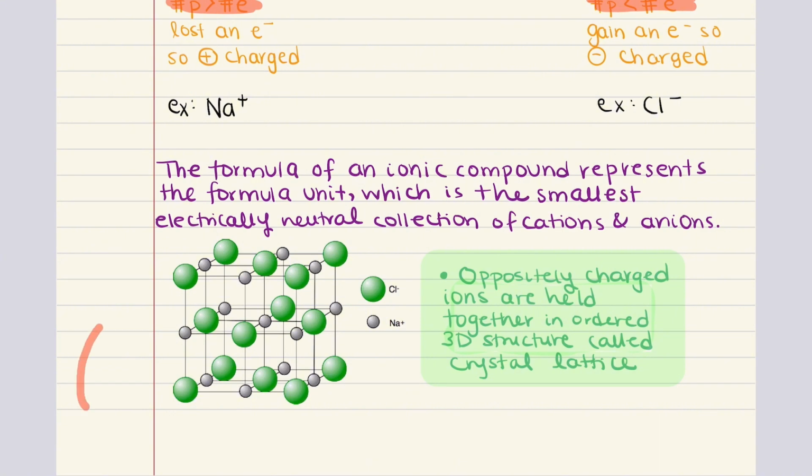Here what we see is the crystal lattice for sodium chloride. Each sodium cation in a crystal of sodium chloride is surrounded by 6 chloride anions, and each chloride anion is surrounded by 6 sodium cations. Now, the electrostatic attractions holding the ions together in a crystal lattice are strong. And because of the strength of the electrostatic force between the ionic constituents of the compound, ionic compounds have very high melting and very high boiling points.